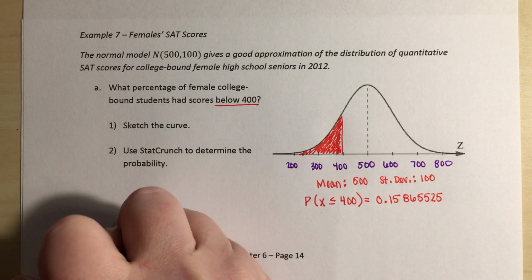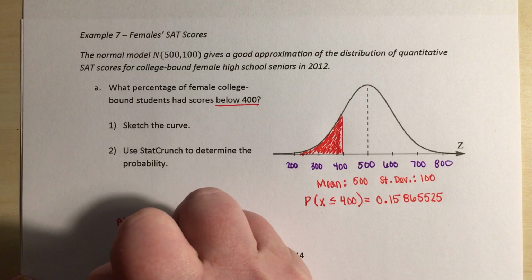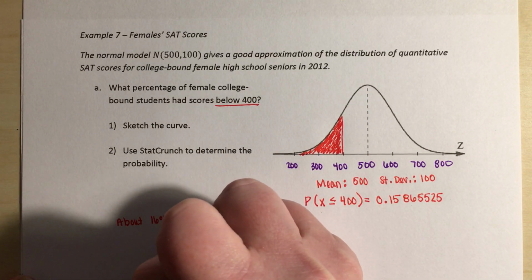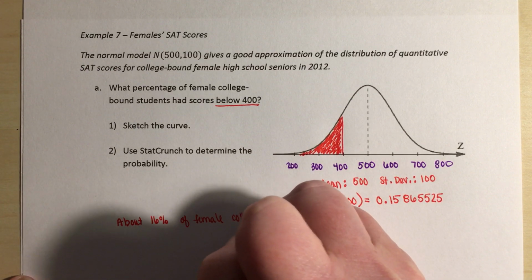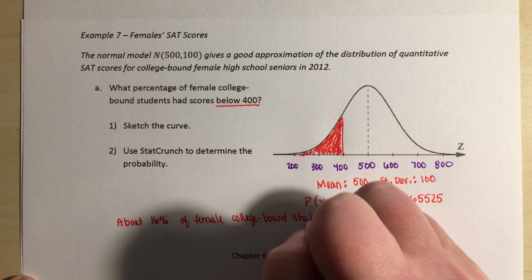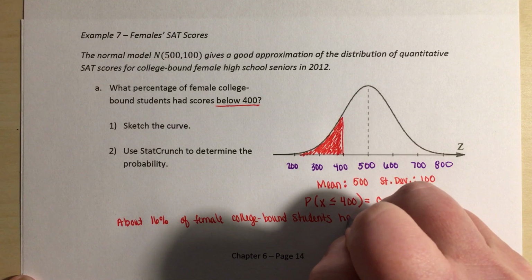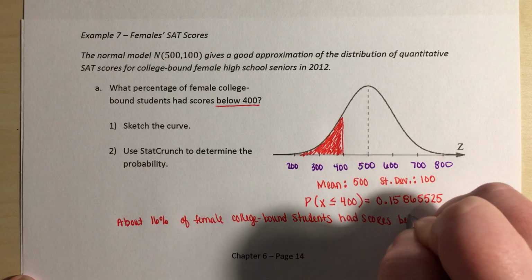We will say about 16% of female college-bound students had scores below 400.